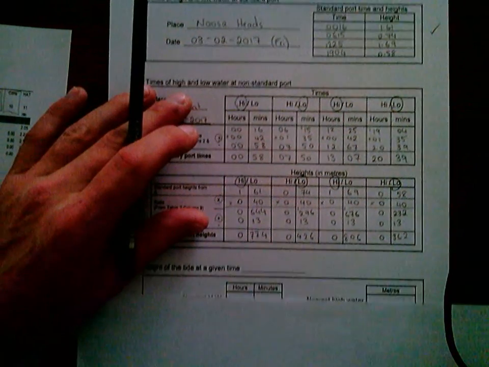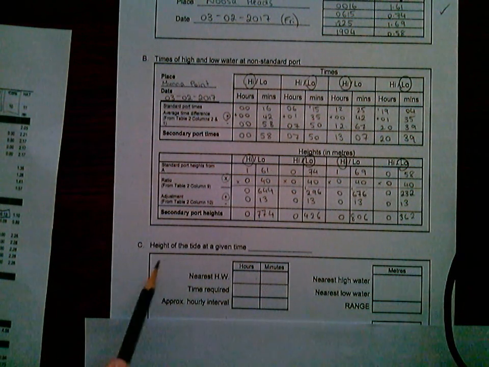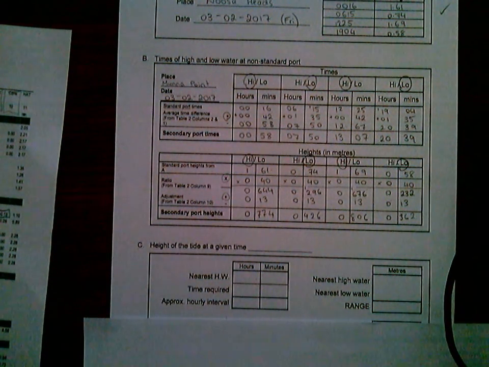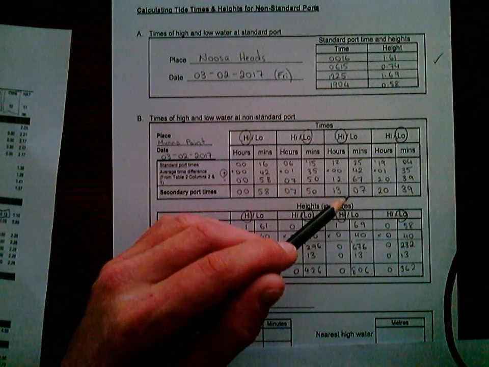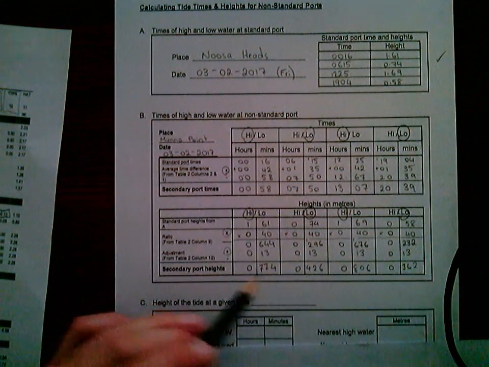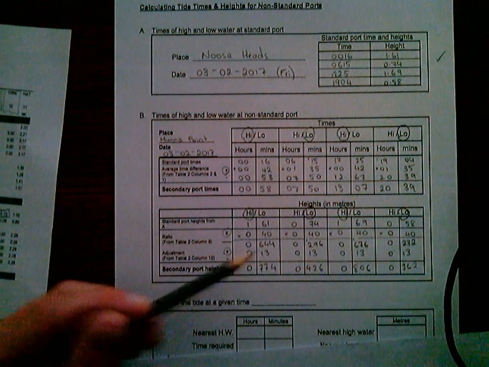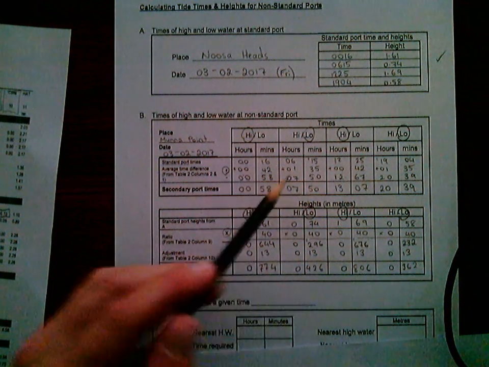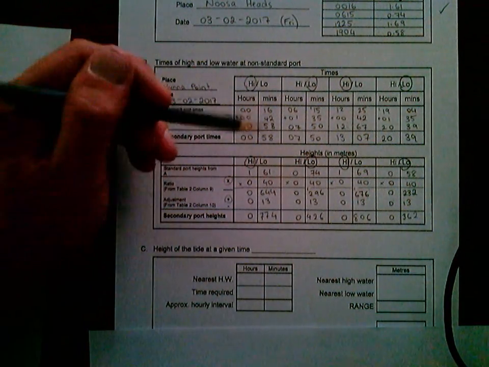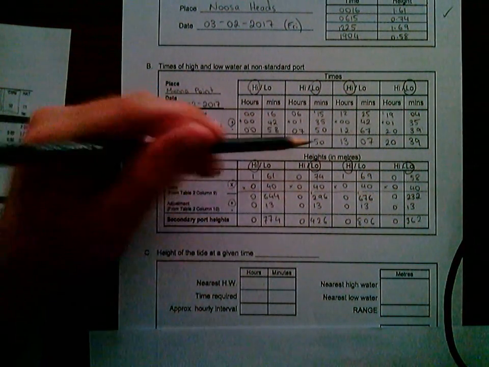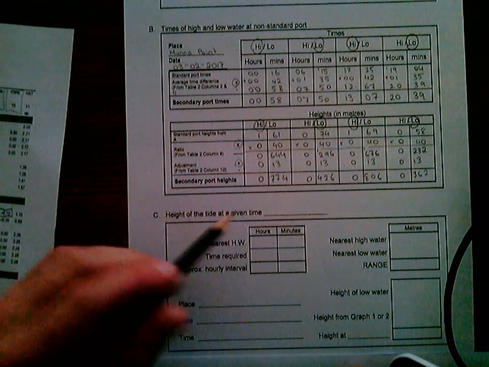Once we're there, we've done the final part of part B, and we can move on to part C, which is the height of a tide at any given time. What these show is essentially the times for the 4 changes of tide. So there's your high, your low, your high, your low, and the times at which they occur. Now if we wanted to find the height of a tide at an intermediate time between these two times, this is what this table is for. So let's suggest the height of a tide at a given time.